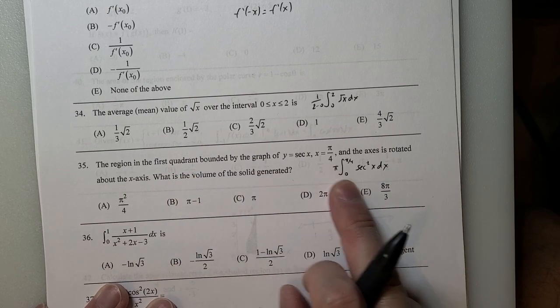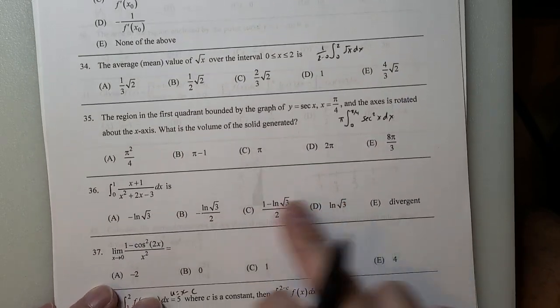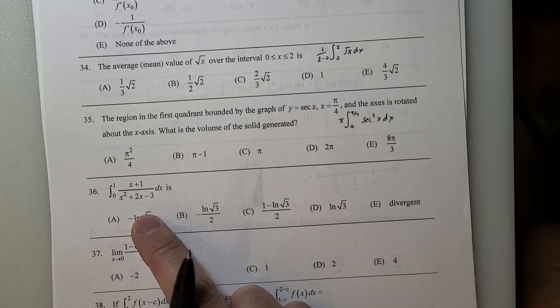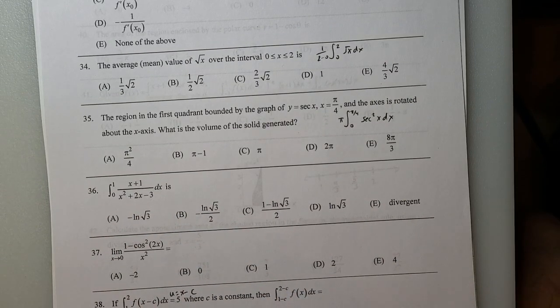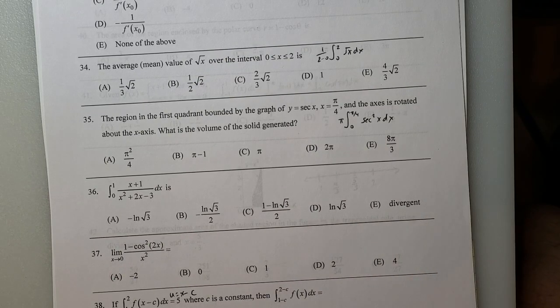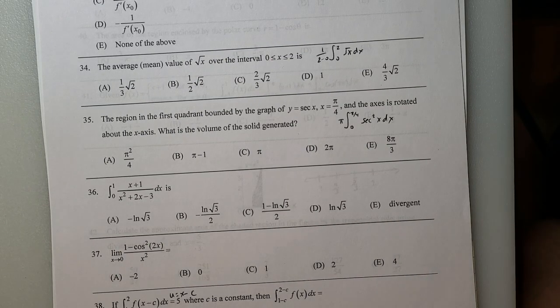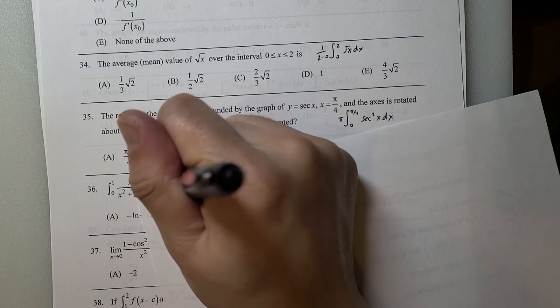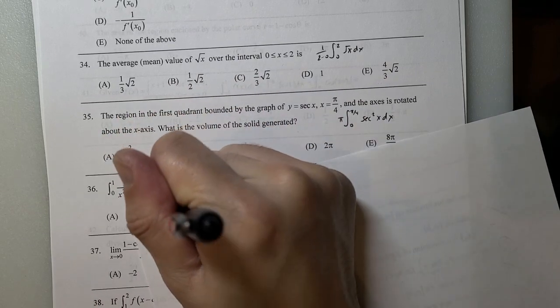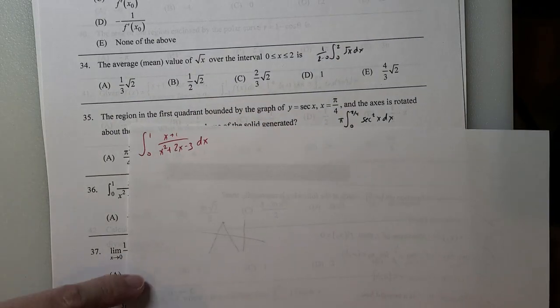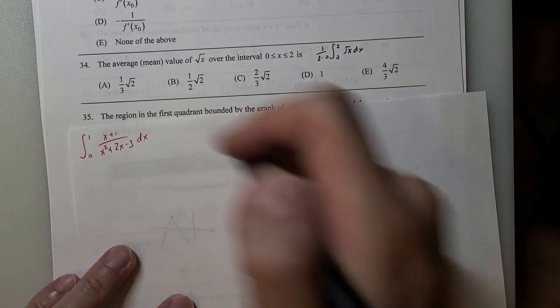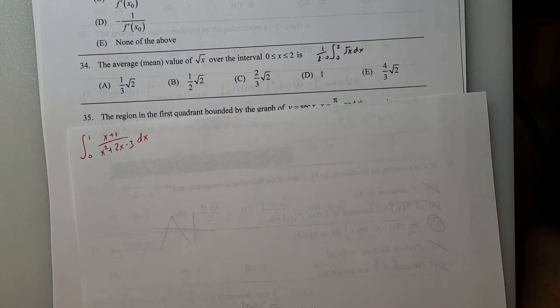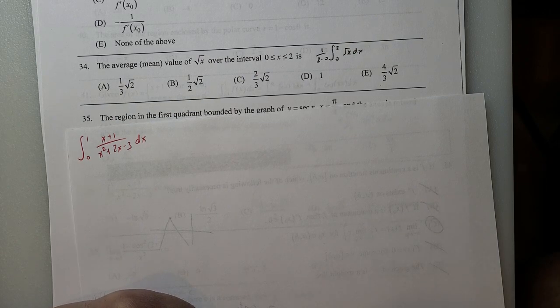This one, also on the AB, this was the integral that you set up. This one I need to do. Did I work this out? I feel like I should have worked this out, but I cannot find where I did it, so let me just do it again. Okay, so we have the integral from 0 to 1 of x plus 1 over x squared plus 2x minus 3 dx. This one is clearly a partial fraction decomposition, because it's a rational function, and I don't see a substitution that we can make. Or can we make a substitution? u is x squared plus 2x. Actually, we can maybe make a substitution.